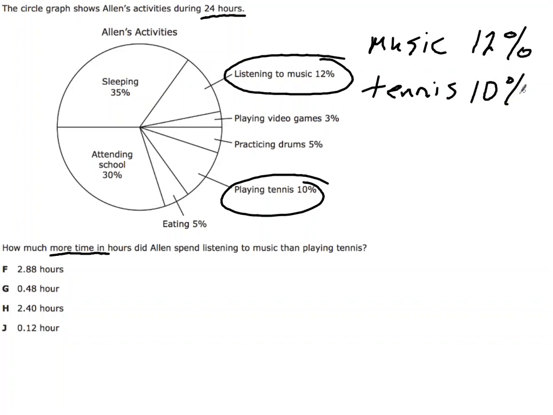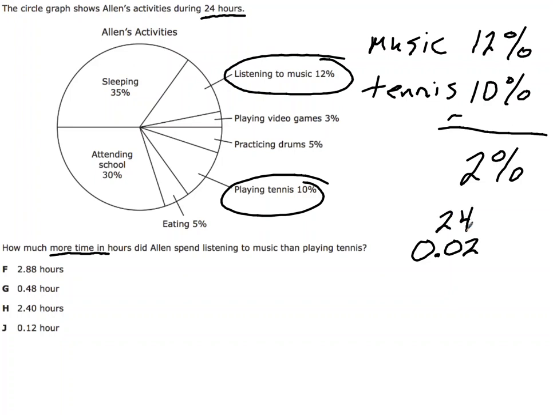And since we want to know how much more Alan listened to music, we're looking for a difference. So that's 2%. So then we convert that to a decimal. And we find that G would be our answer.